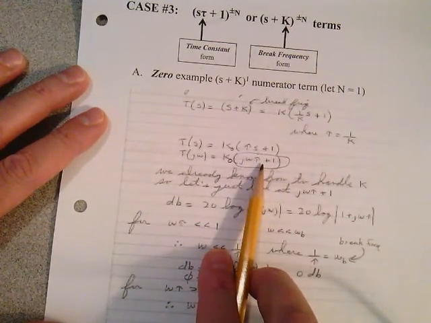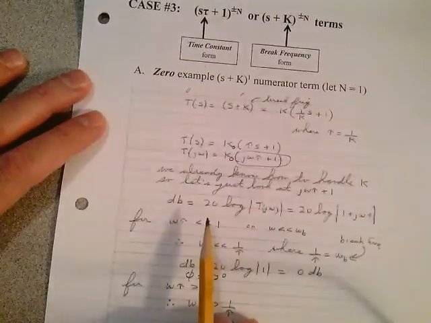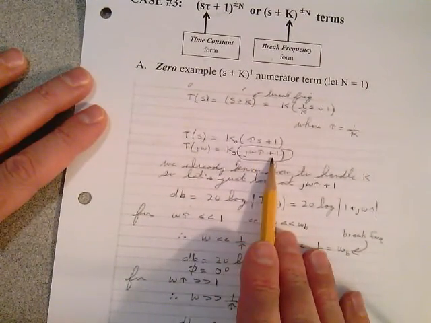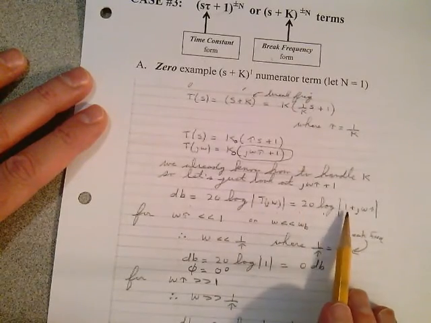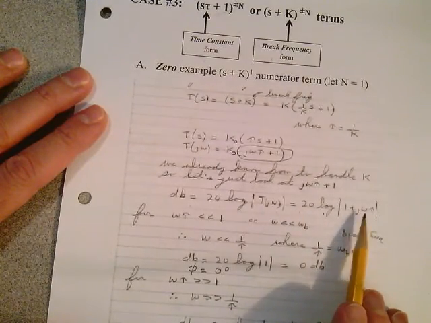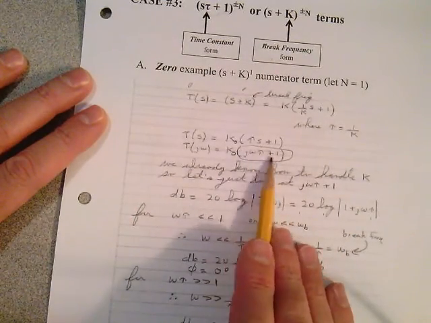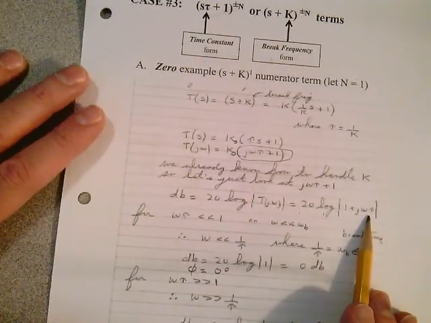How do we handle that? Well, the dB is 20 times the log of the absolute value of that, which is 20 times the log of 1 plus j omega tau. That's it, right there. That's the complex number. It's 20 times the log of that number.